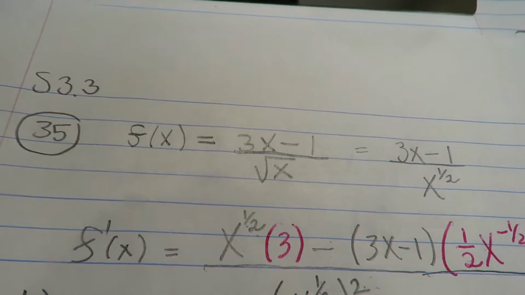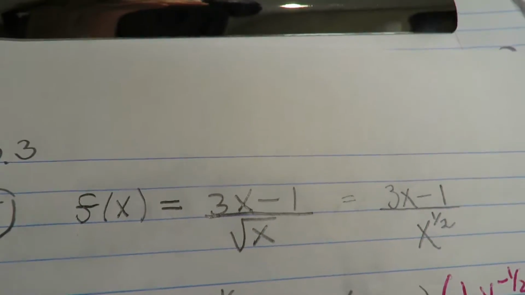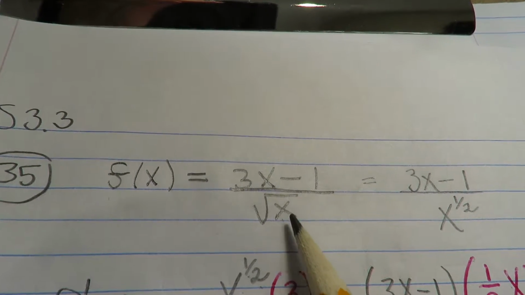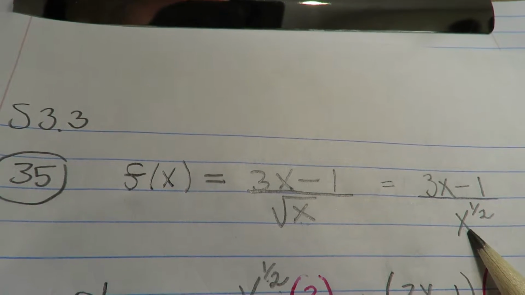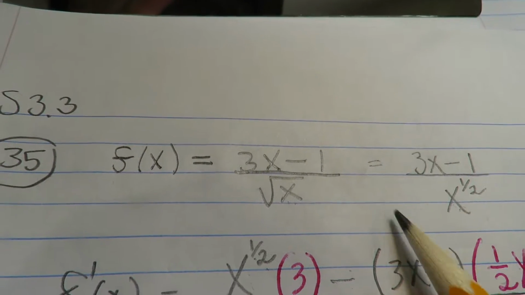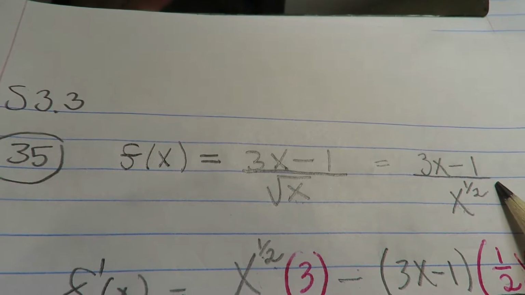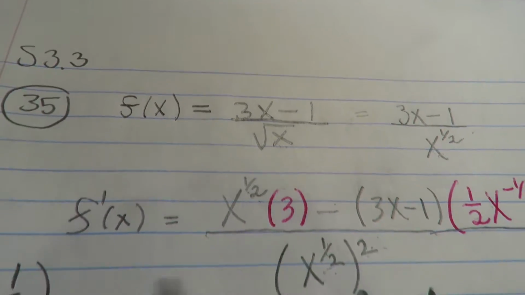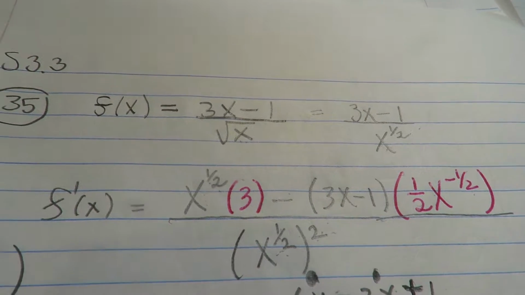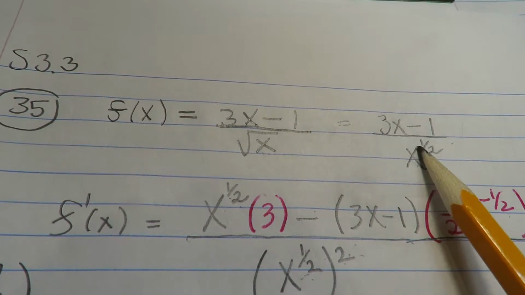Okay, gang, I'm going to go over 3.3 number 35. So the first thing you want to do is rewrite the radical as its fractional equivalent, which is x to the 1/2. All right, since it's a fraction, I want you guys to do the quotient rule on this. I know things can get converted to the product rule, but I'd like you guys to get the quotient rule down. All right, so here we go with the quotient rule.